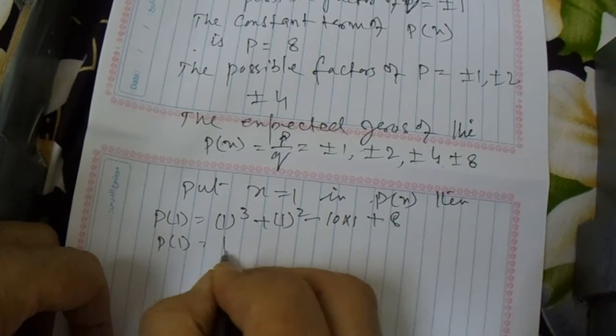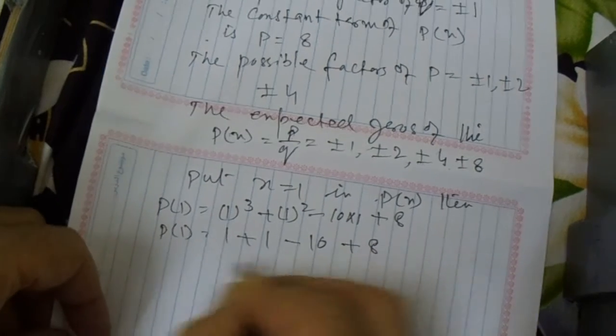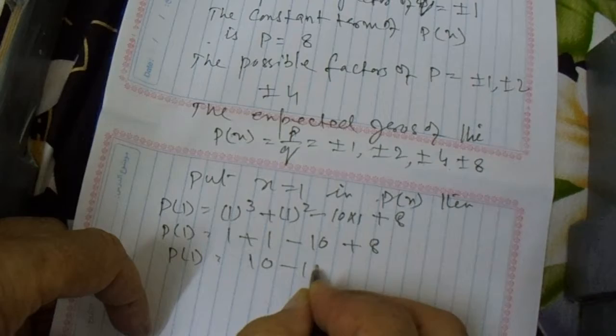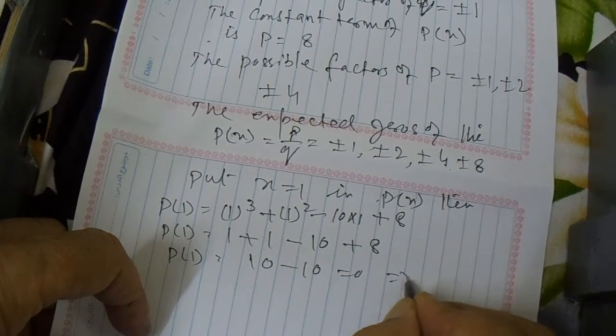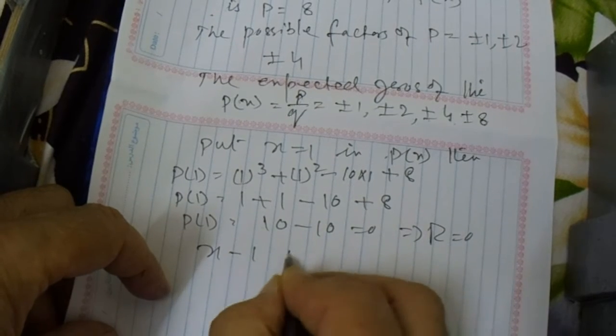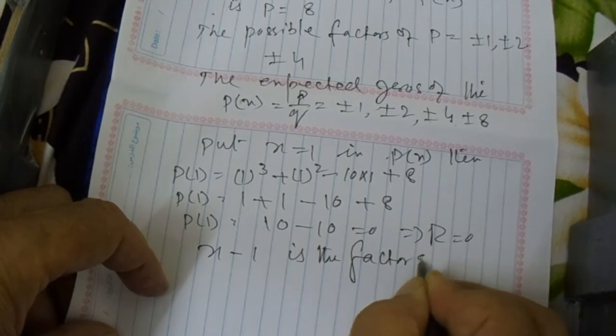P(1) = 1 + 1 − 10 + 8 = 10 − 10 = 0. Here R is equal to 0. It means x − 1 is a factor of P(x).